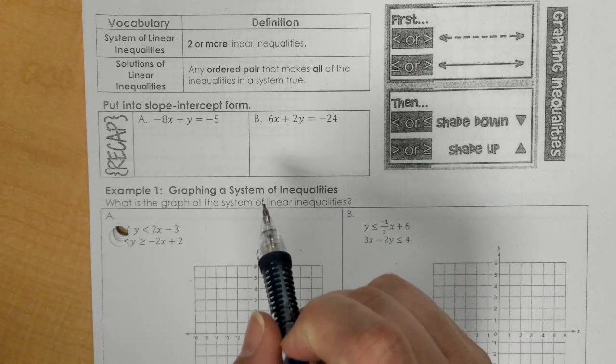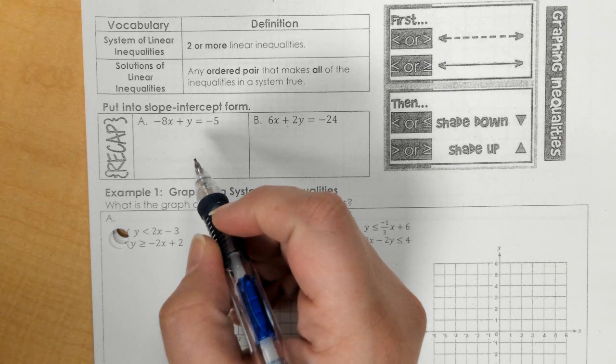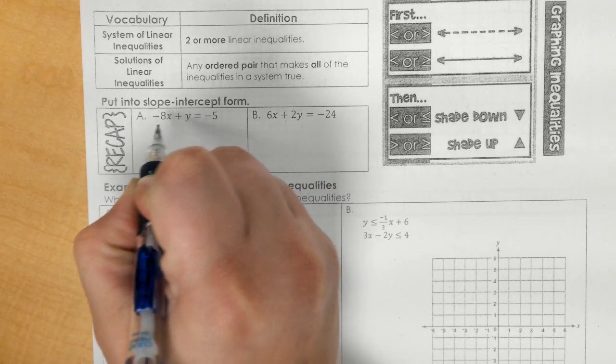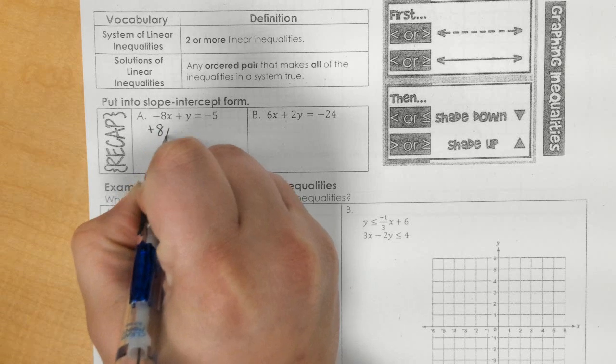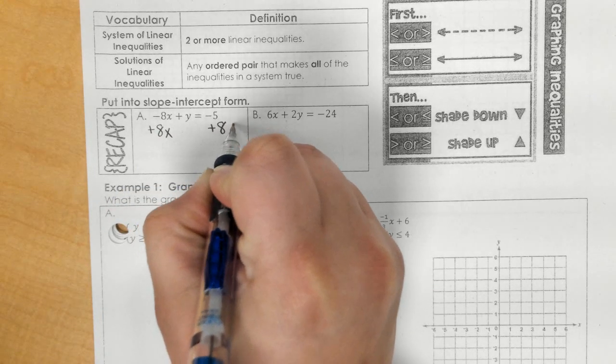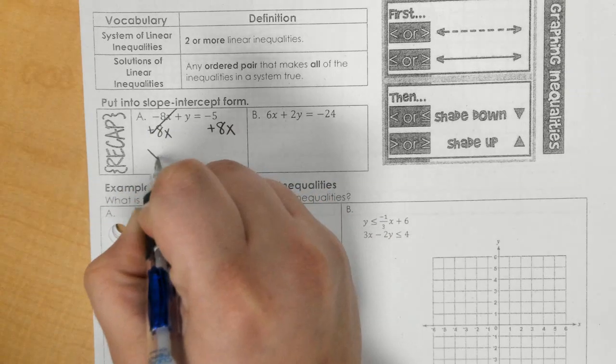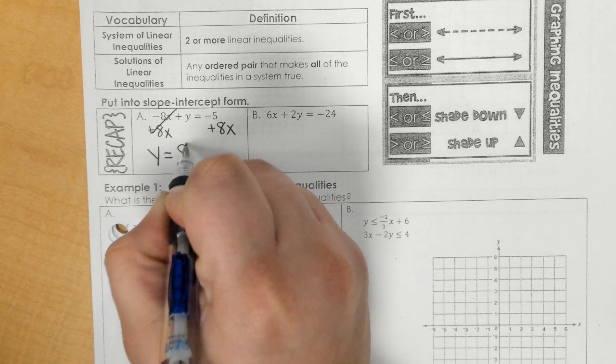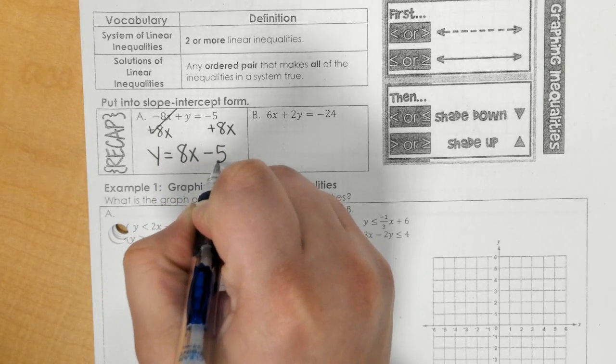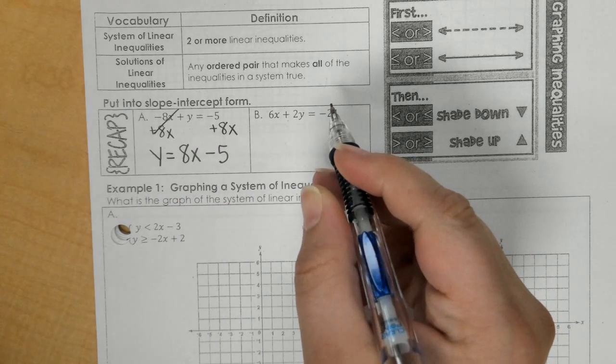So just for a reminder, how to put equations in slope-intercept form. First we want to get y by itself by adding the 8x to the other side. So we get y equals 8x minus 5. Here we have two steps.